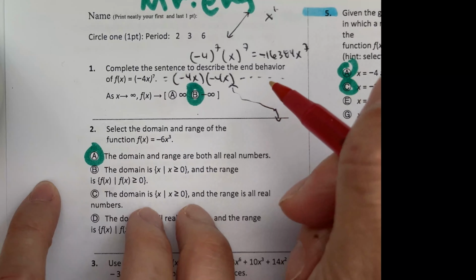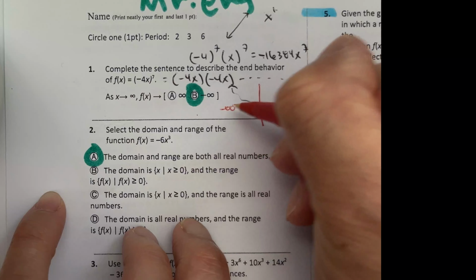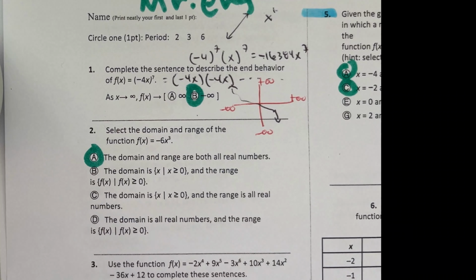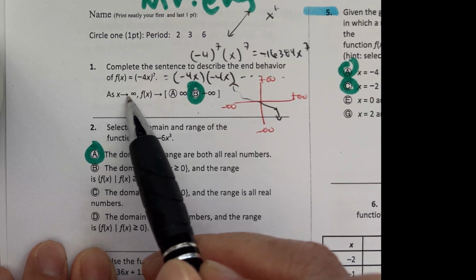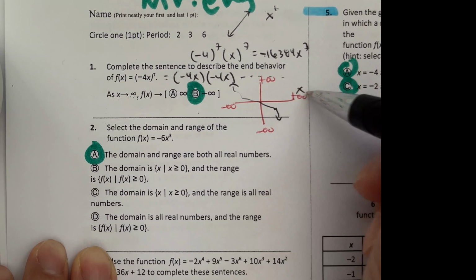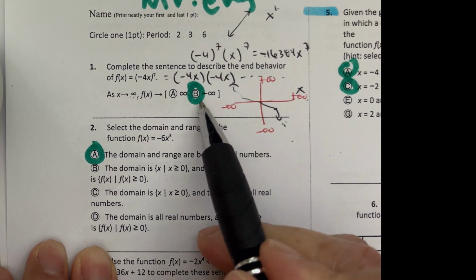So then if you just draw a coordinate plane, right? So this is saying as you go to the right on the x-axis, what is the graph doing? Well, the graph is going down, and that's why the answer is B.